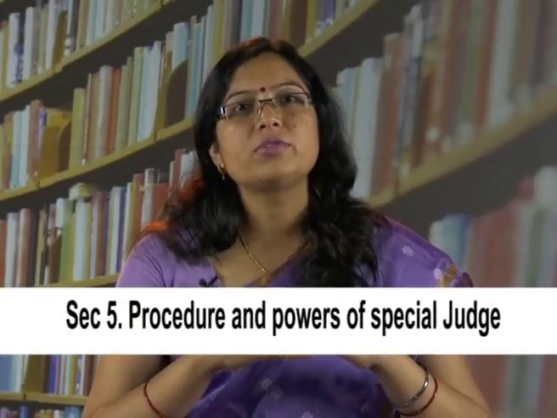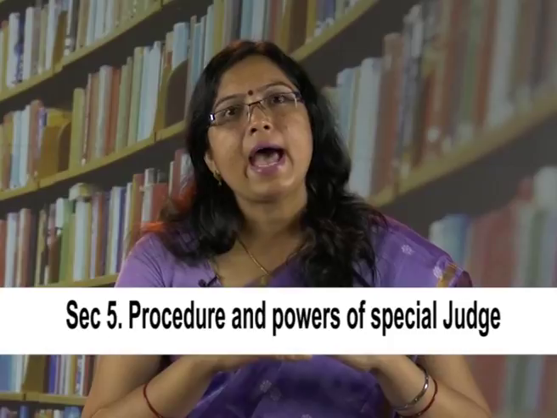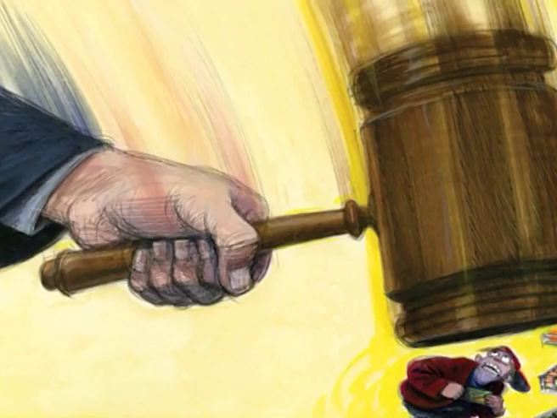Section 5, procedure and powers of a special judge. As per this section, a special judge may take cognizance of offence without the accused being committed to him for trial, and in trying the accused persons shall follow the procedure prescribed by the Code of Criminal Procedure 1973 for the trial of warrant cases by magistrates. It further states that a special judge may pass upon any person convicted by him any sentence authorized by law for the punishment of the offence of which such person is convicted.